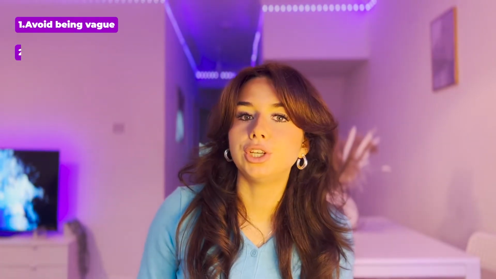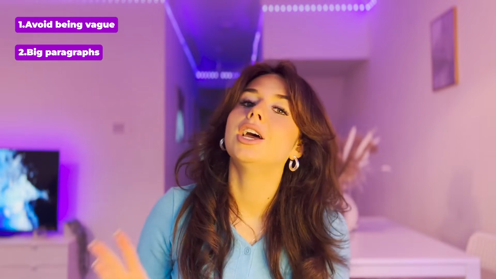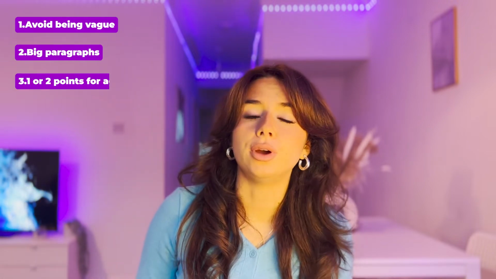So 3 things. Let's go over a bit of an overview of what we are going to cover today. Number 1, avoid being vague. Number 2, big paragraphs. Number 3, 1 or 2 points but agree or disagree. We'll go into what all of these mean.